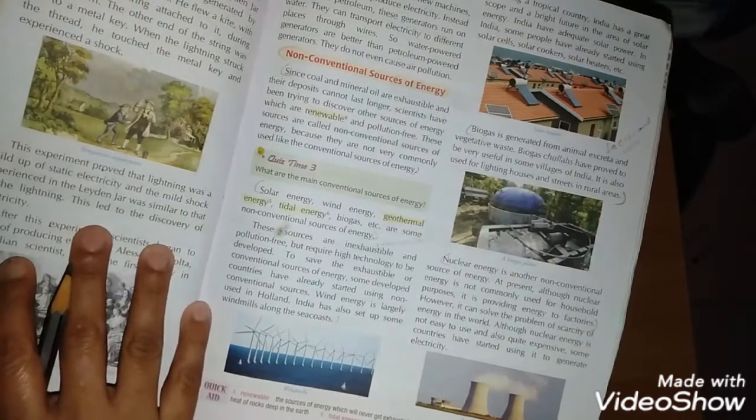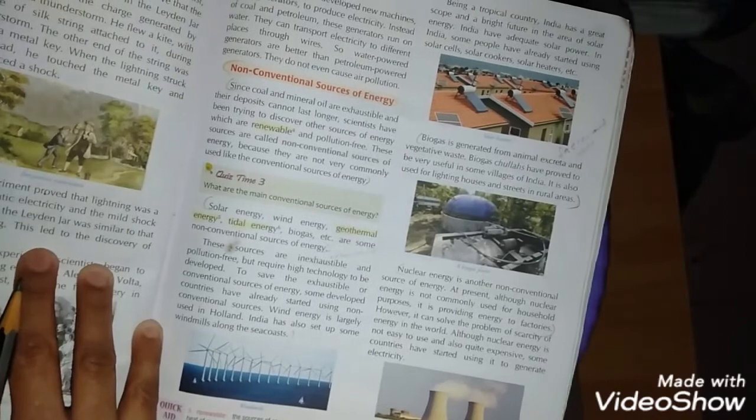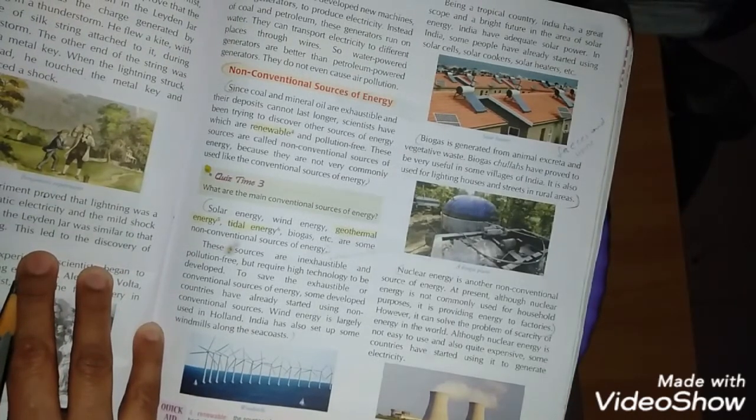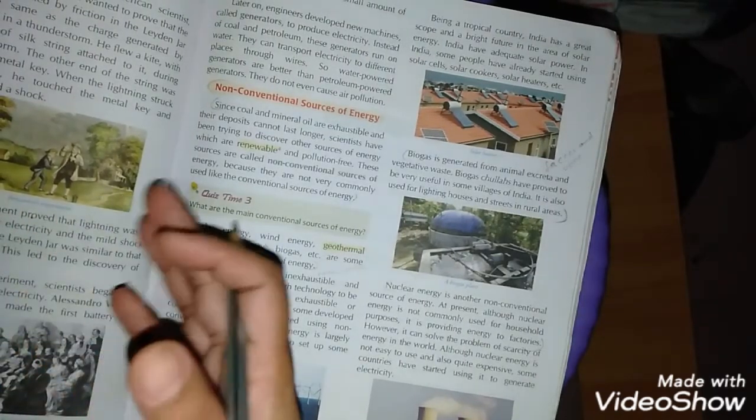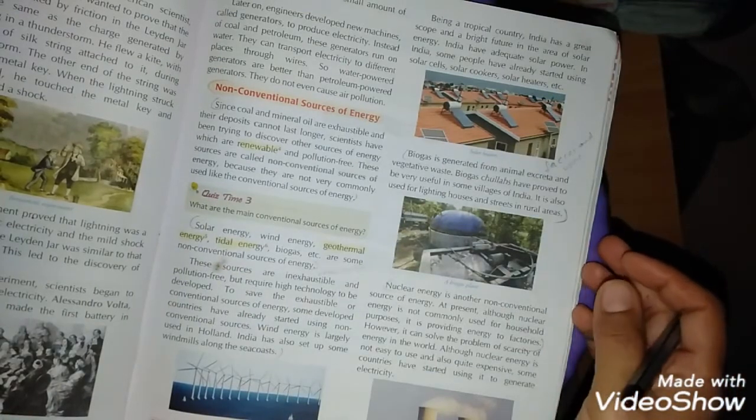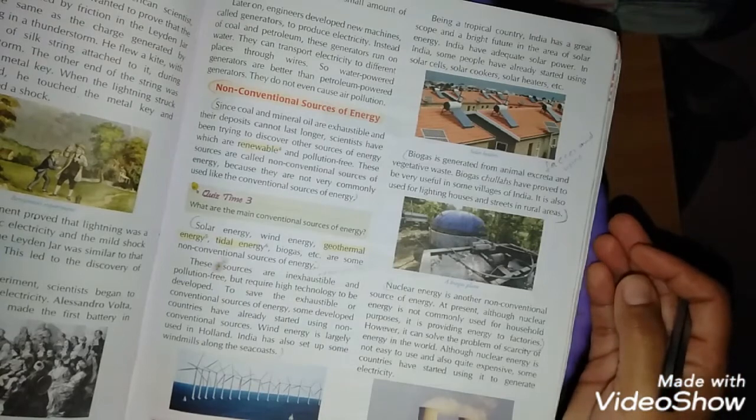Then another one is biogas, generated from animal excreta. What is the meaning of that? Feces and urine of animals. You know that from cow dung, what can we make? We can make biogas. And with vegetable waste also we can make biogas that we can use for family purposes. Biogas chullas have proved to be very useful in some villages of India.